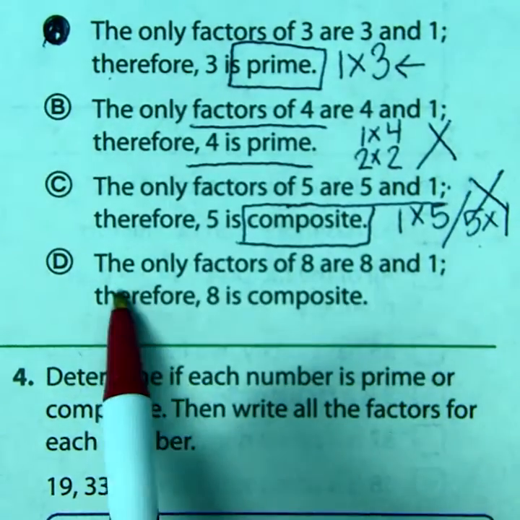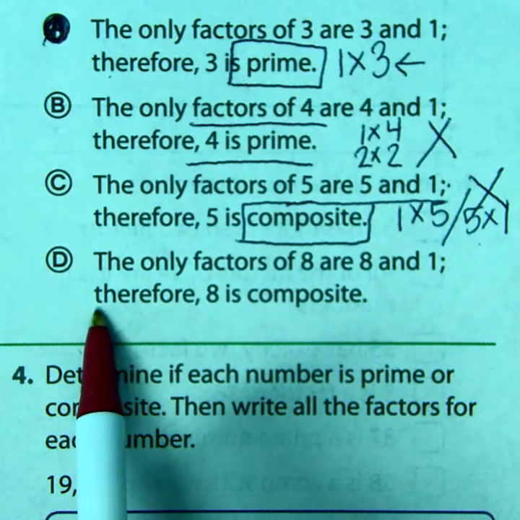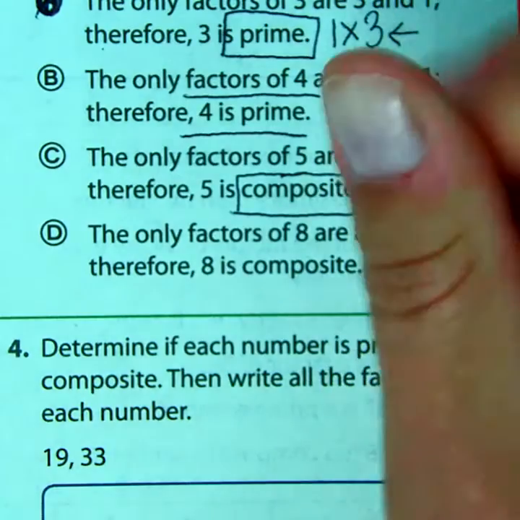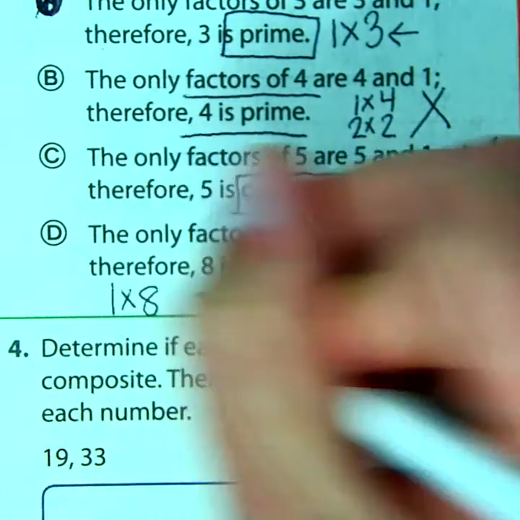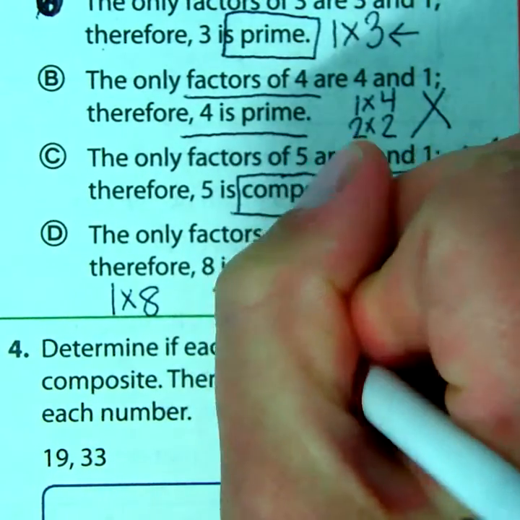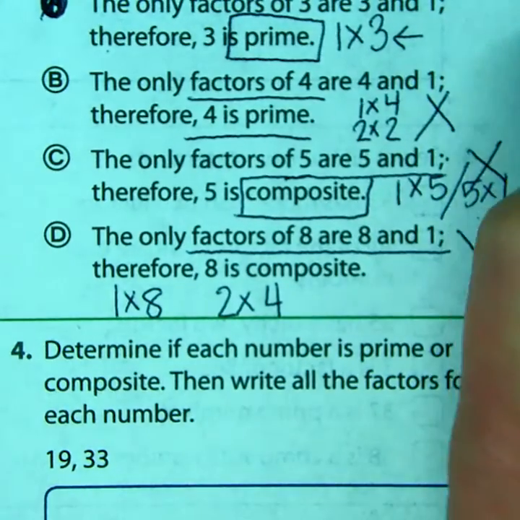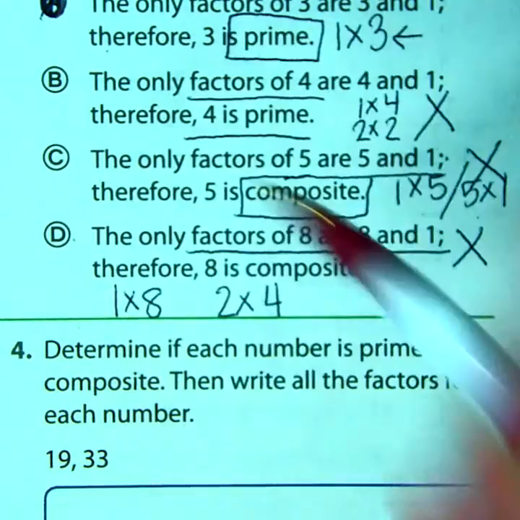Letter D. The only factors of 8 are 8 and 1. Therefore, 8 is composite. Well, I know I can multiply 1 times 8, but I can also multiply 2 times 4. So this part right here, 8 and 1, that is wrong. Therefore, D is incorrect. Number 4.